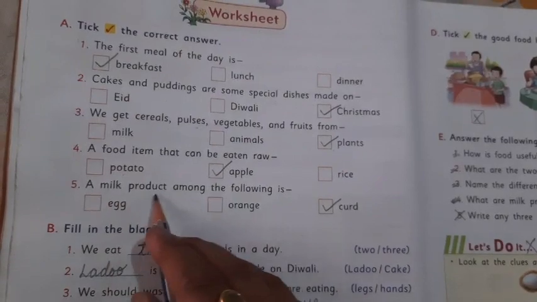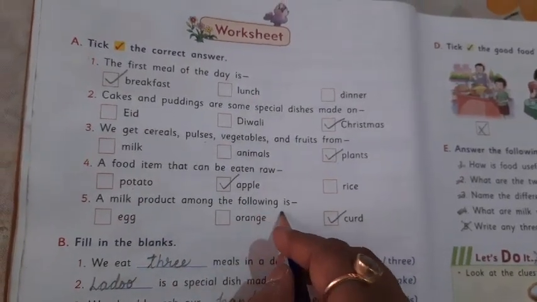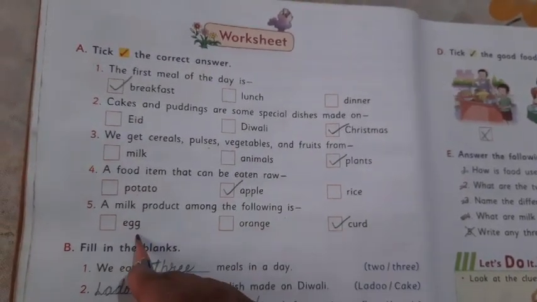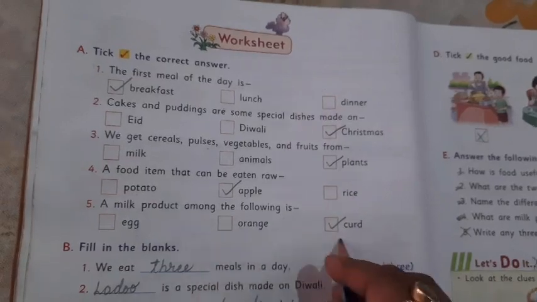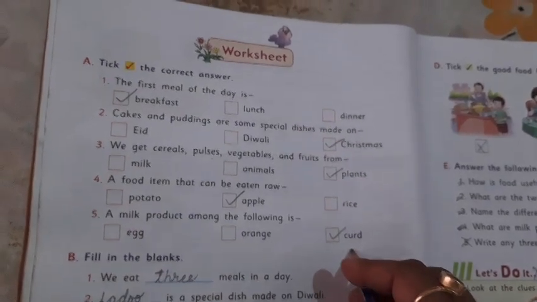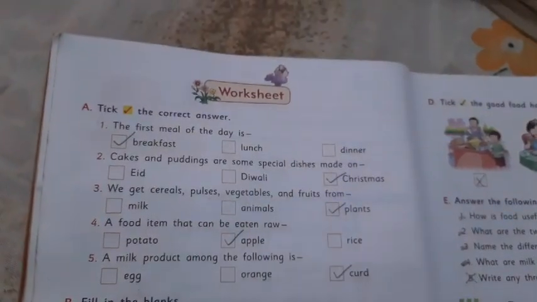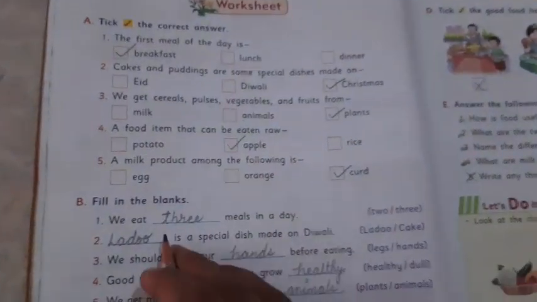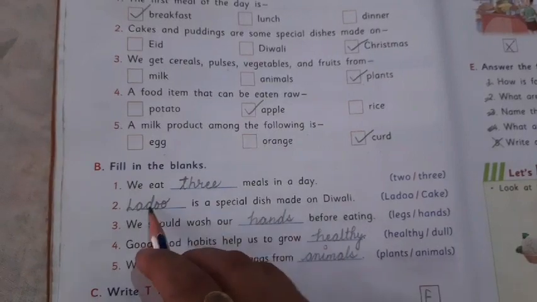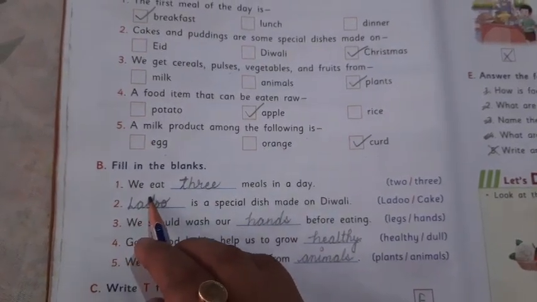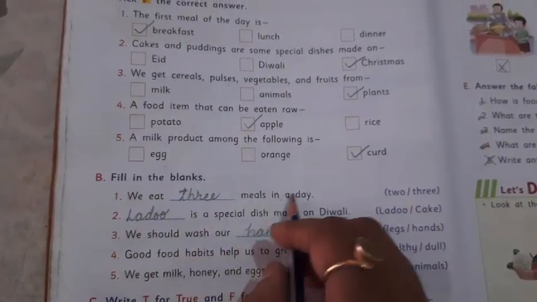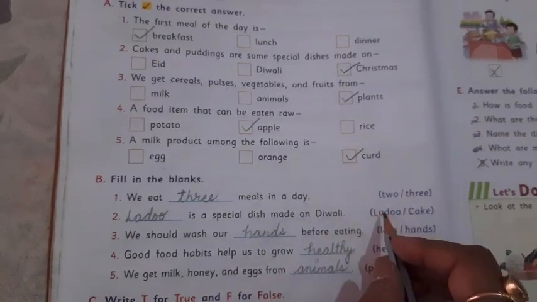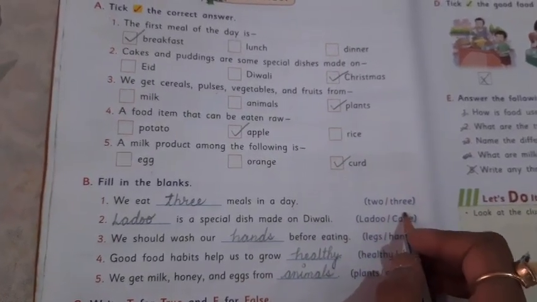Next, a milk product among the following: which one is the milk product? Egg, orange, curd? Curd. Very good. So you will tick like this in your book. Clear? Now the next question. B, fill in the blanks. We eat dash meals in a day. How many meals do we eat in a day? 2 or 3? 3. Very good.